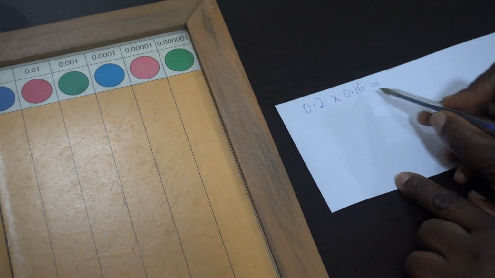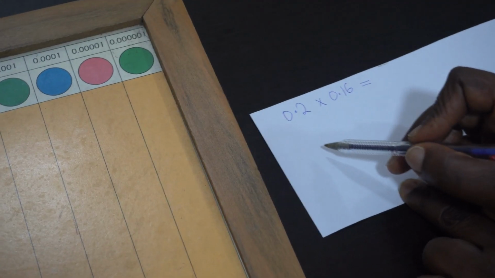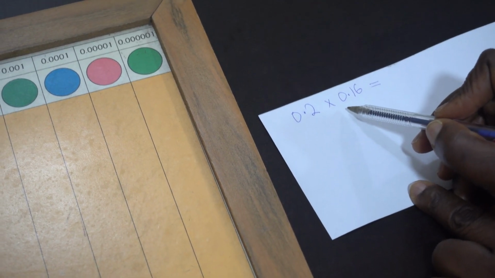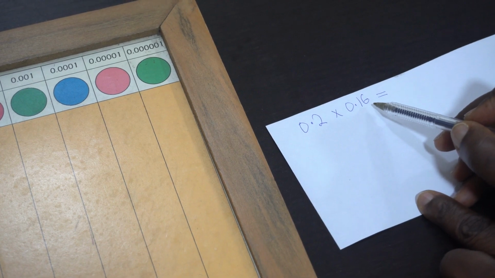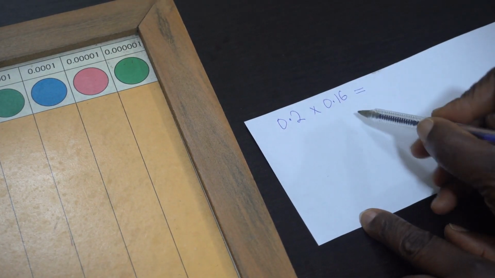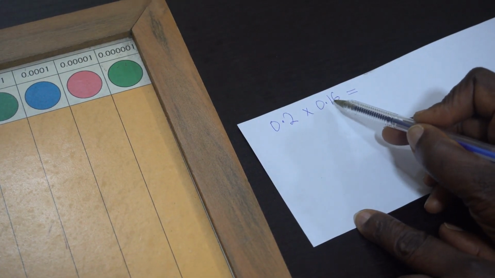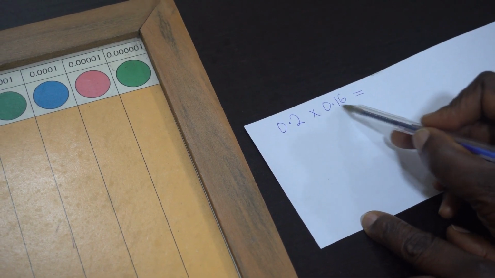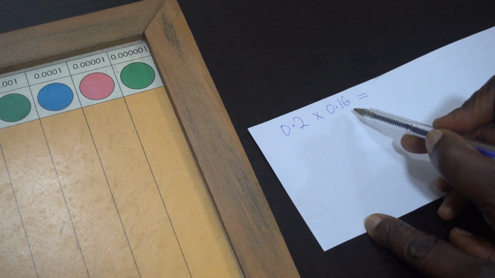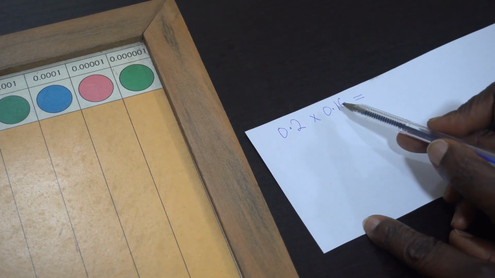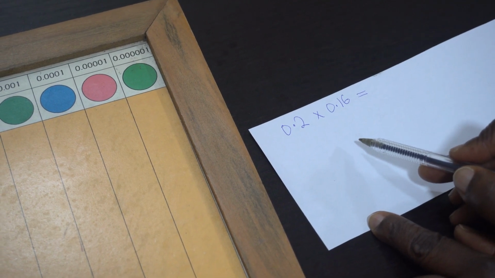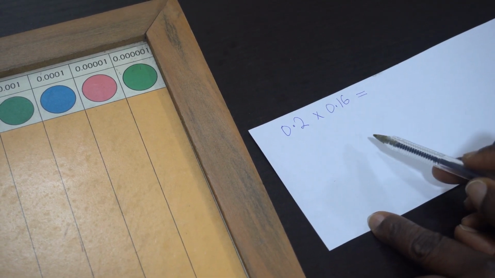Now we have this problem. We are taking 2/10 and we are multiplying that by 16/100. So remember, we always try to change our multiplier to a whole number. In this case, we have 16/100. So what do we do to make this multiplier a whole number? Go ahead and do that, and then you can compare with what I have here.